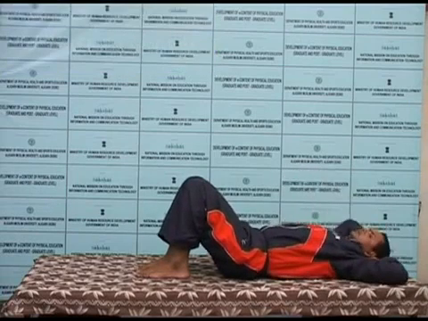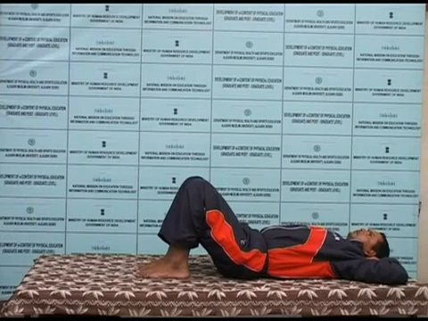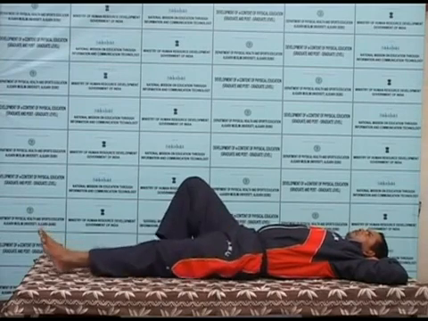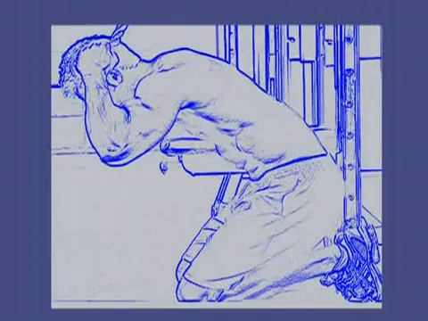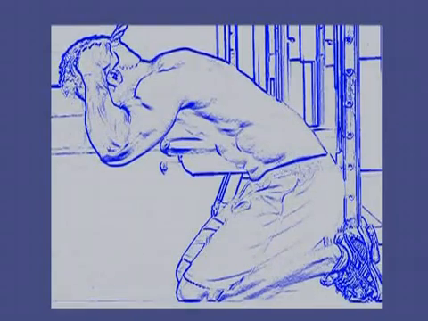The next variation of the crunch is the cable crunch. In the cable crunch, the resistance is given by an elastic cable or tubing which is kept above the head, and the subject holds the cable. The resistance is given by the elasticity of the cable.